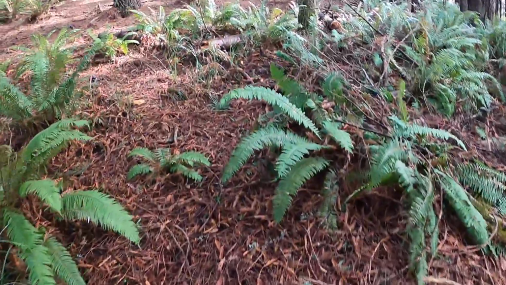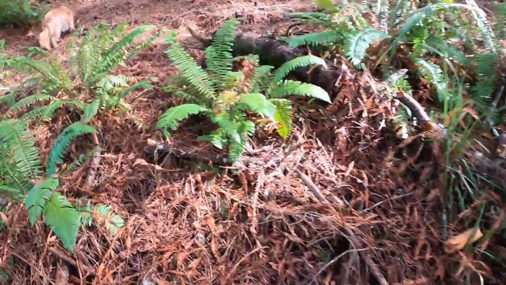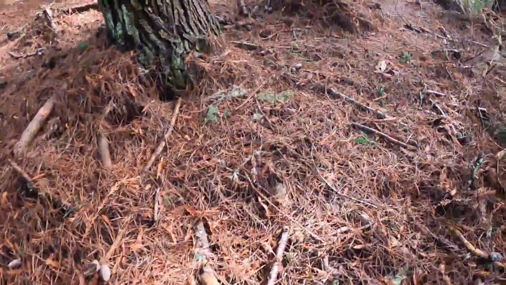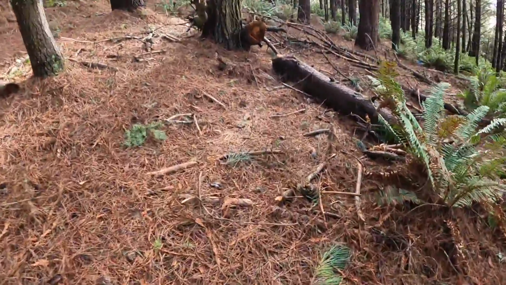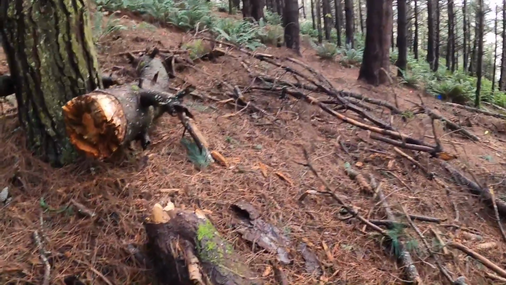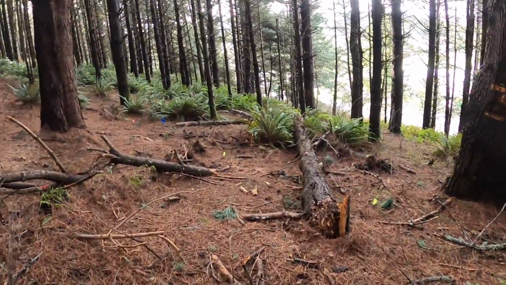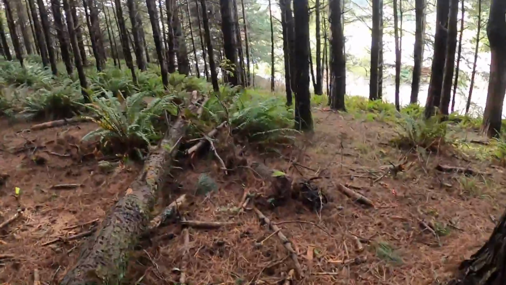So in here, we also planted seedlings. Actually, we planted at different times through here. So we planted redwoods in here.